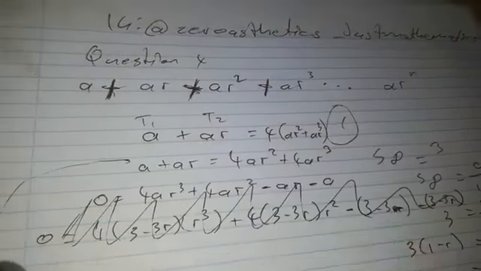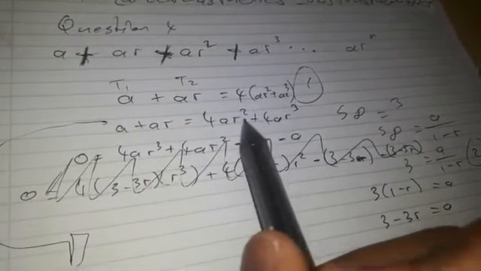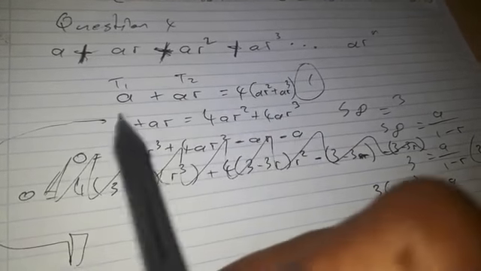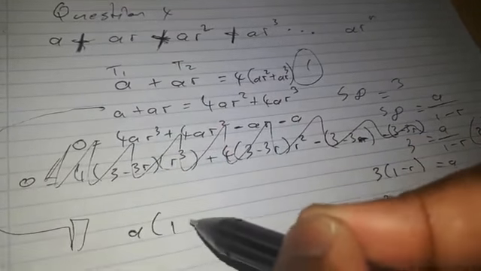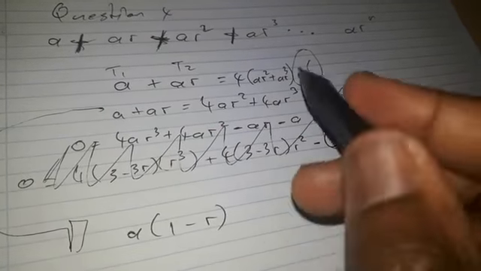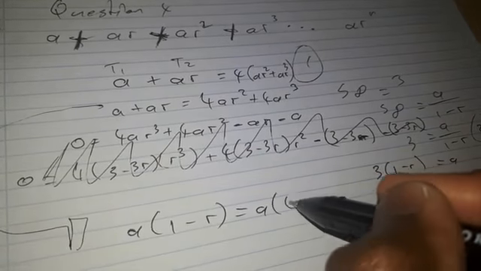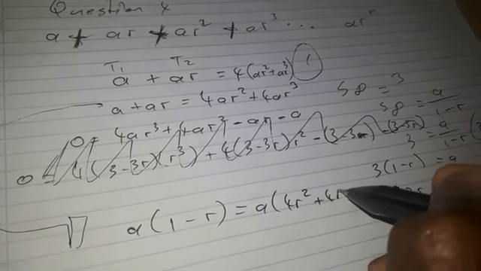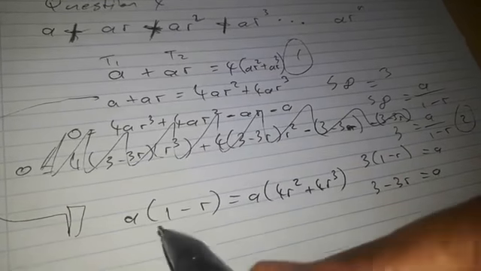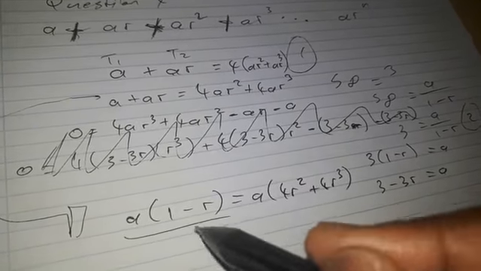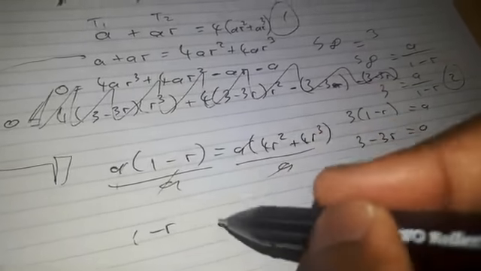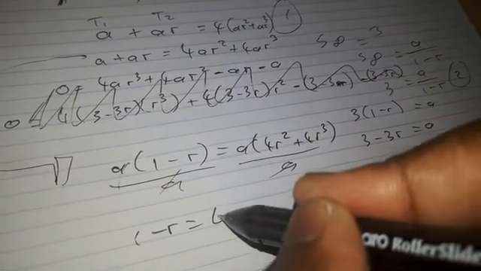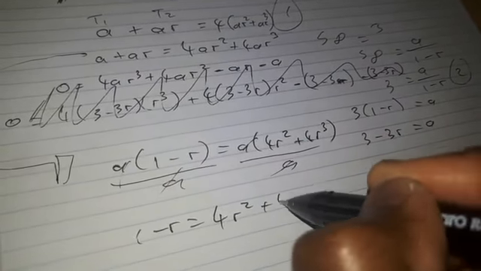Let's go back to this easier one. If you throw a and a there, a is a common factor in all of them. So let's take a out as a common factor. A goes out here, we're going to have 1 minus r. If a goes out here, you're going to have a and then 4r squared plus 4r cubed. And then we don't even have to do anything. We can just simplify here by removing a, actually. So in an exam, always be ready to pivot. If something looks like it's just going to be a mess, stop it. Just try something else.